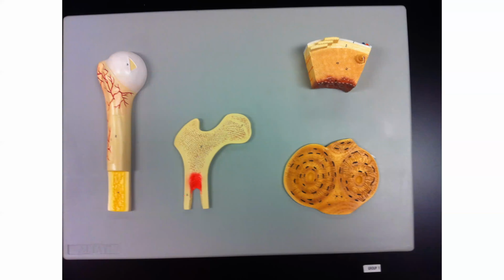What else do we have? Okay, now this is another model, and this just shows you the structure of a long bone. So this part over here is called epiphysis. Now this part is called diaphysis. So long bones have a proximal epiphysis that is close to the body attachment, a distal epiphysis, and a diaphysis or shaft.